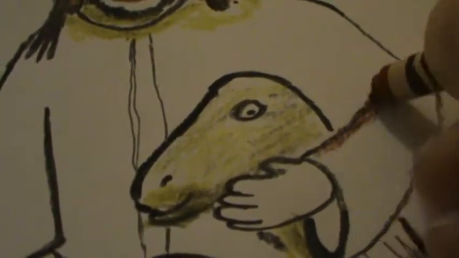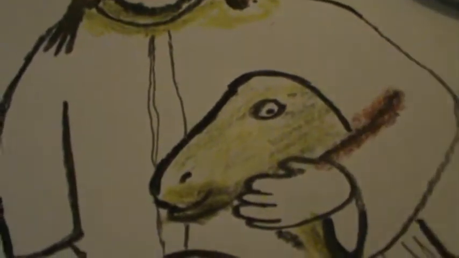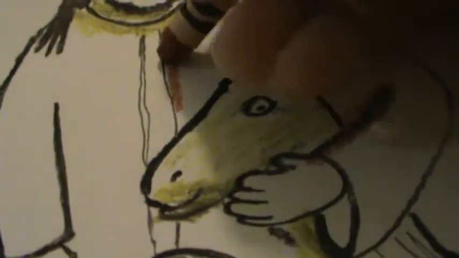I only provided maybe a few colors here, so I'll go ahead and add some for the part of Jesus.